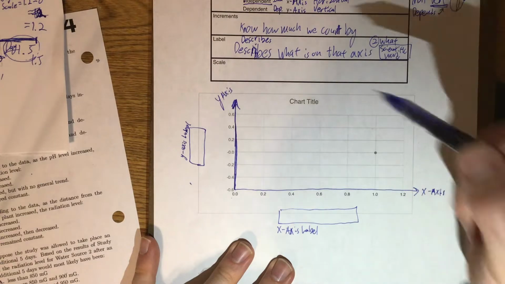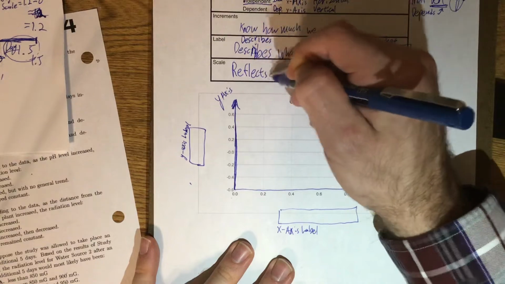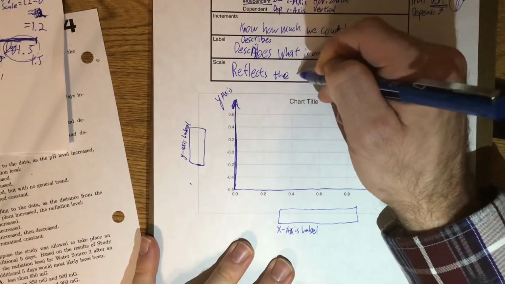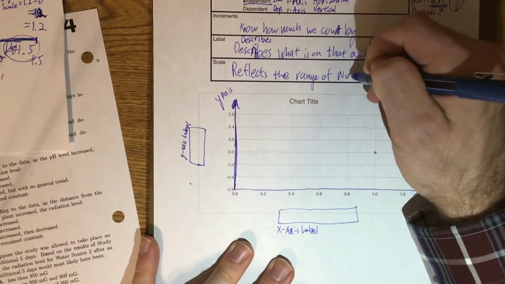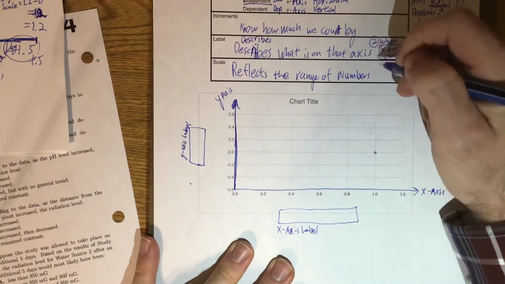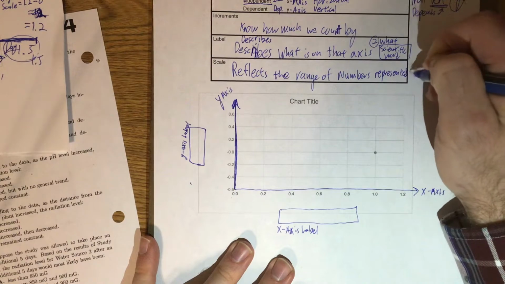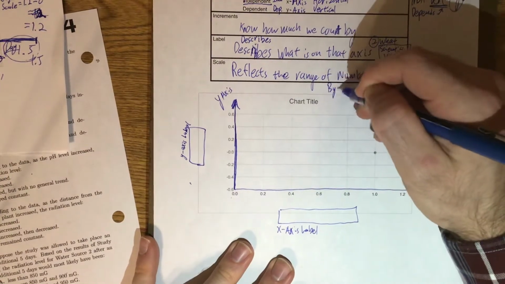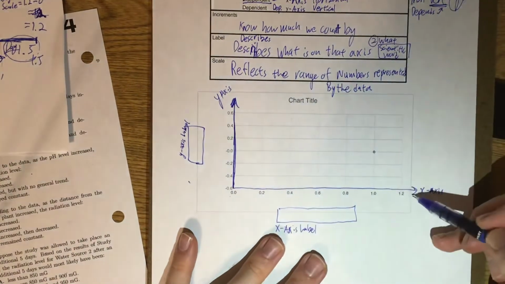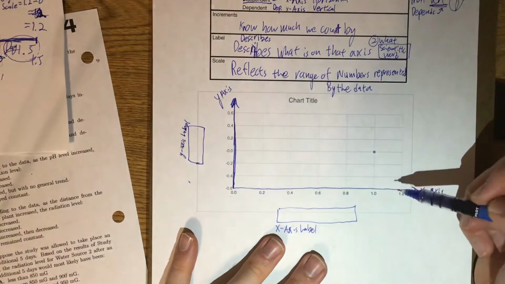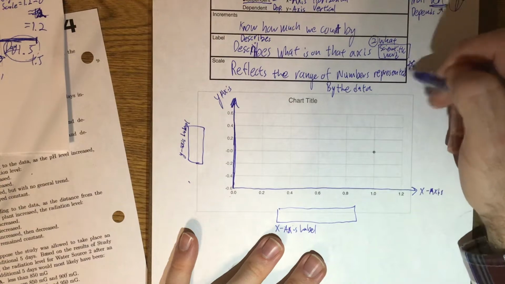Okay, so it reflects the range of numbers represented by the data. Okay, so it's the range of numbers. Okay, so sometimes maybe we'll just do a star here.